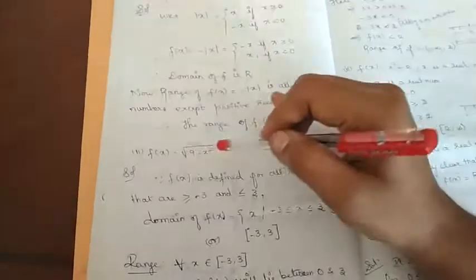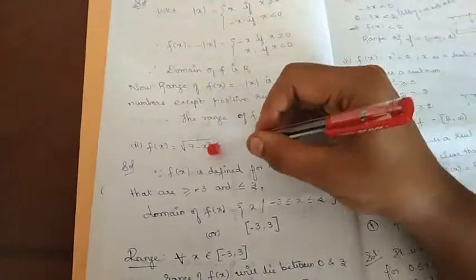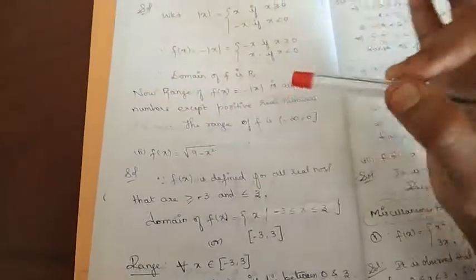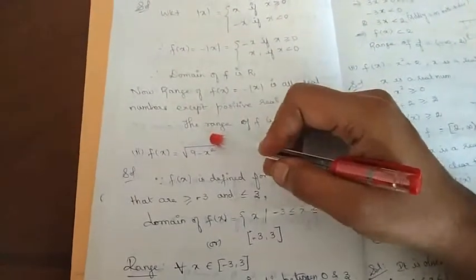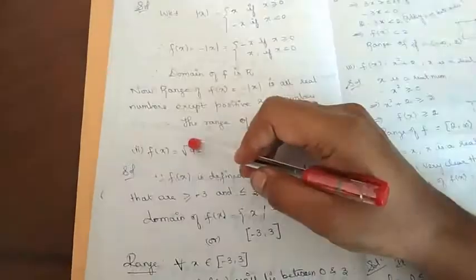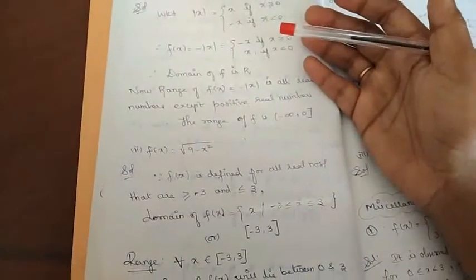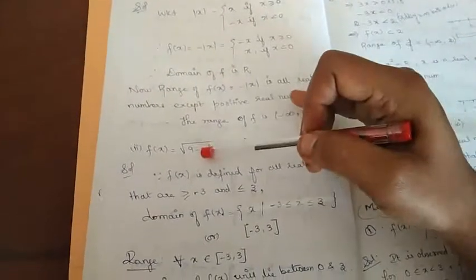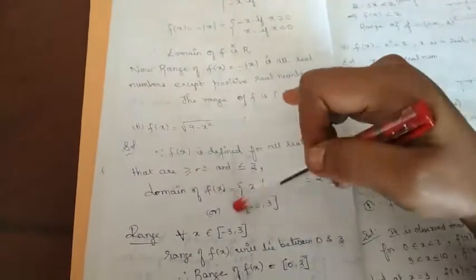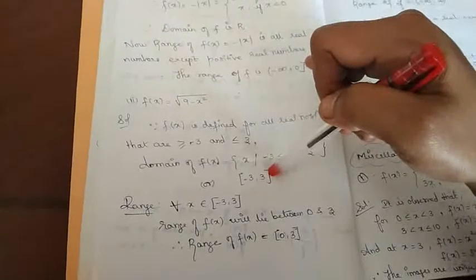When will we get less than or equal to 9? When x takes a value less than or equal to 3. Because 3 square is 9, 4 square is 16, which is a number greater than 9. Even if it is minus 3, on squaring it will become plus 9. So the domain is the closed interval minus 3 comma 3.